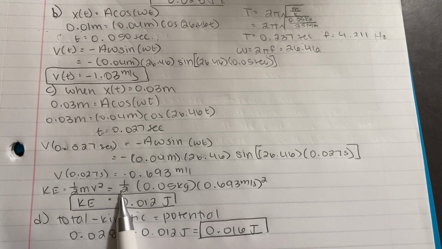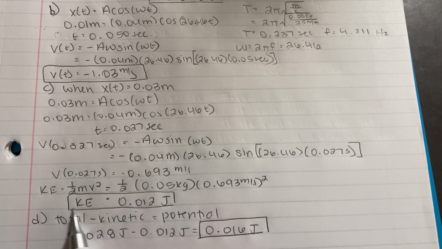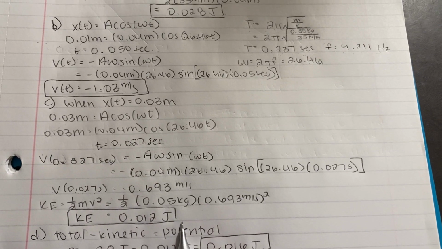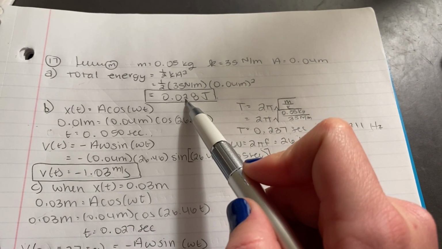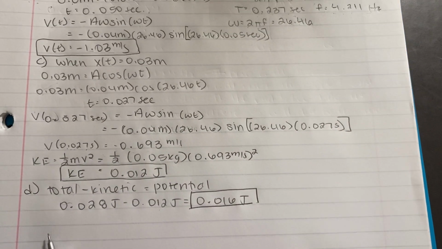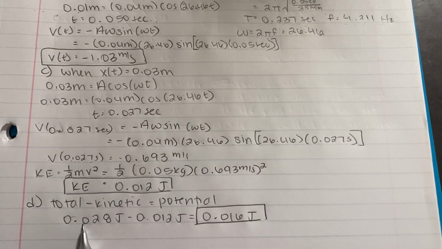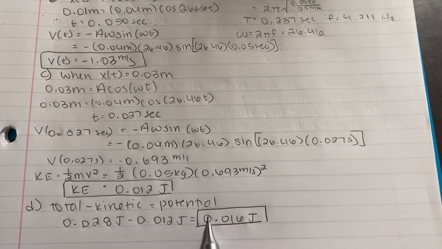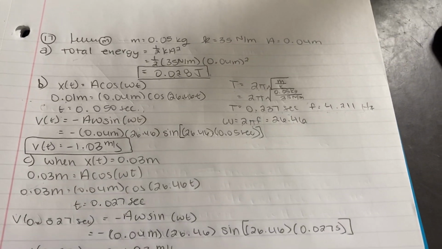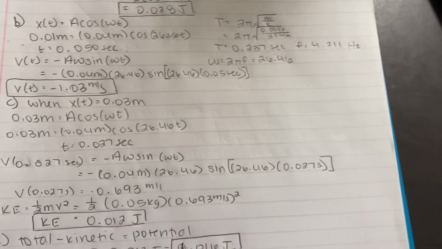And then the final question asks for the potential energy at that same moment. So we know that the total energy is going to be the sum of the kinetic and the potential energies. And we solved for the total energy right up here at part A. So we just subtract the kinetic energy from the total energy to get 0.016 joules, which is the potential energy when the mass is at 3 centimeters.